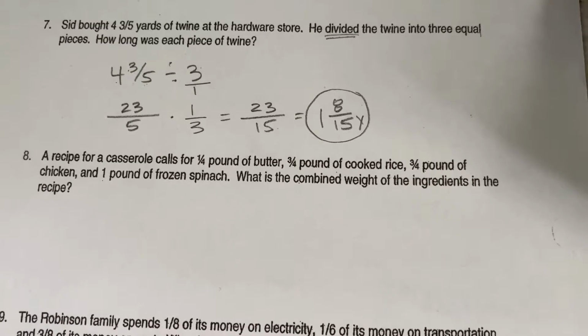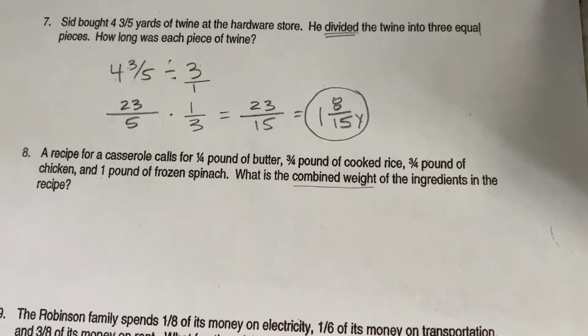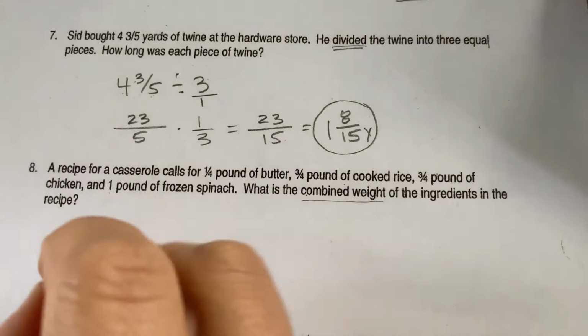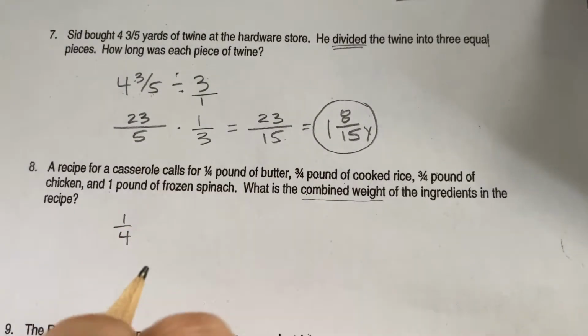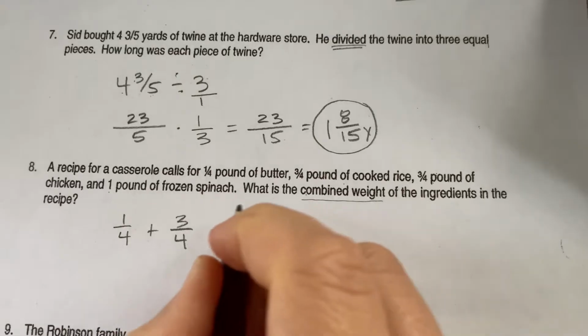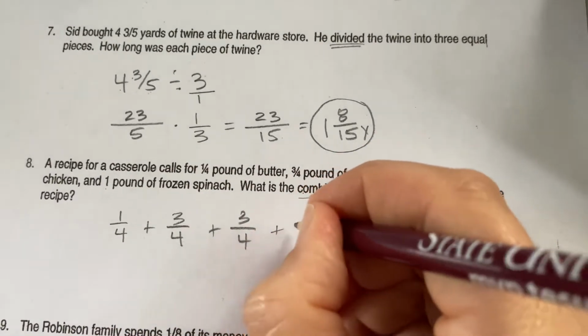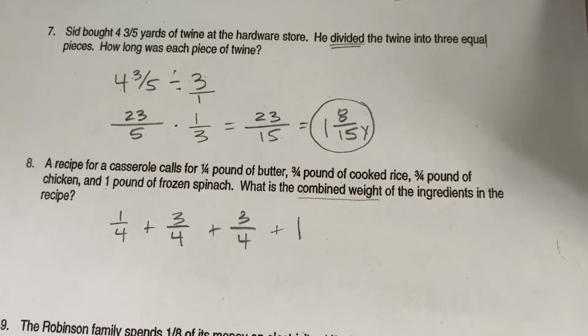All right, for this problem, it says, what is the combined weight of the ingredients in the recipe? So all we need to do is add these numbers up. So we have 1/4 pound of butter, 3/4 pounds of cooked rice, 3/4 pounds of chicken and 1 pound of frozen spinach. Now this isn't too bad because we've already got all the same denominators here, and since we're working with quarters, you might be able to do some of this in your head.